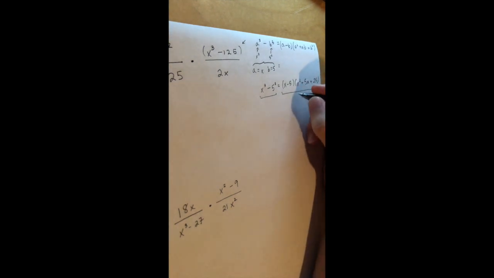And yes, that looks more complicated, but this piece over here, the x minus 5 times x squared plus 5x plus 25, that's the factored version. So we're going to hold on to that.